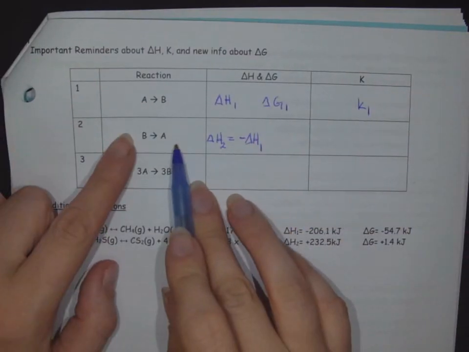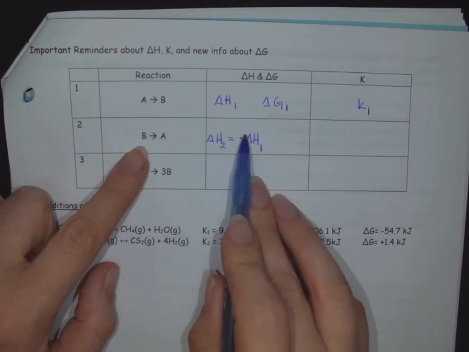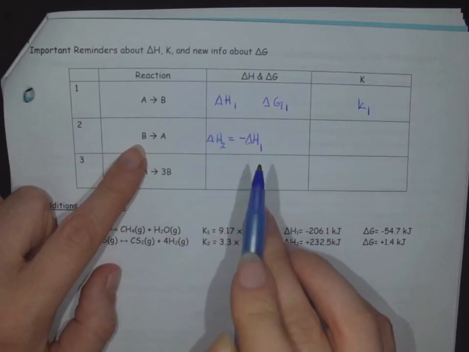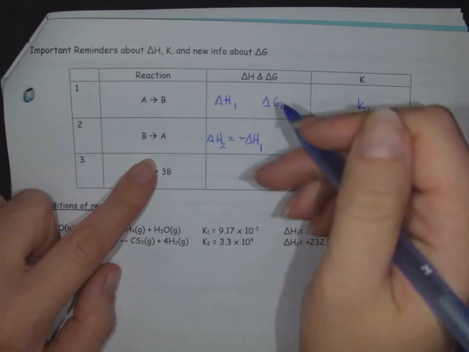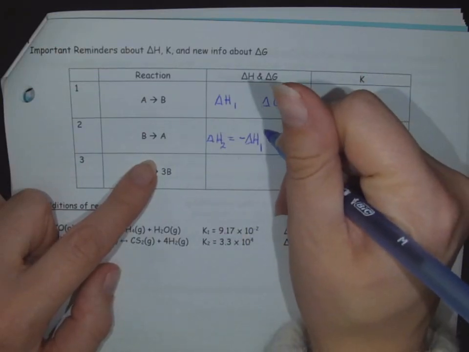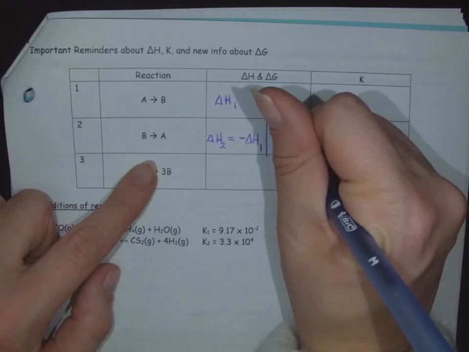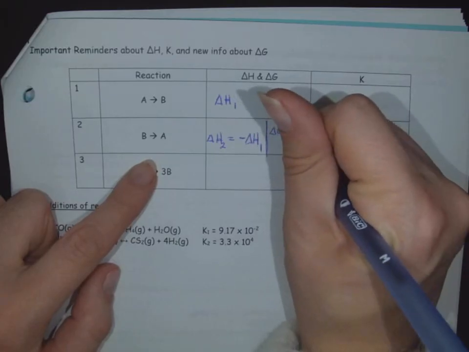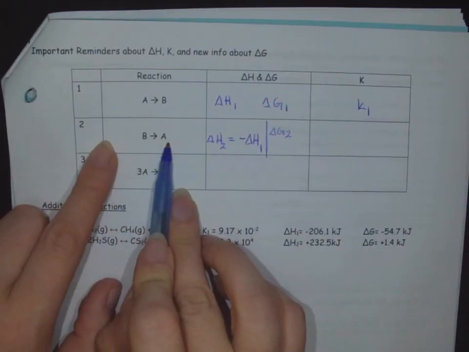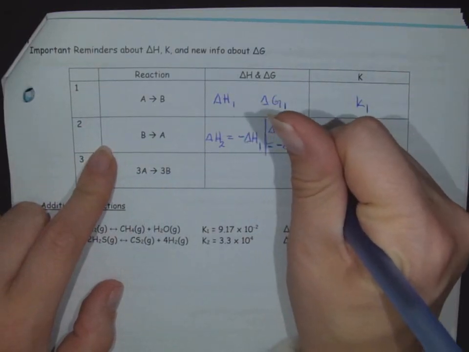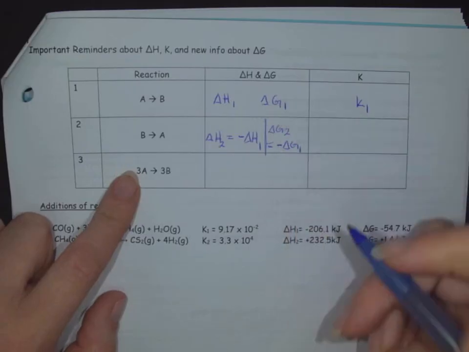When you take the inverse of a reaction, the delta H becomes the negative of what it was before. And the same is true for delta G. I should have written it smaller, I apologize. The same is true for delta G, that delta G for reaction 2, so delta G2, is going to equal the opposite, the negative of delta G1. Okay?